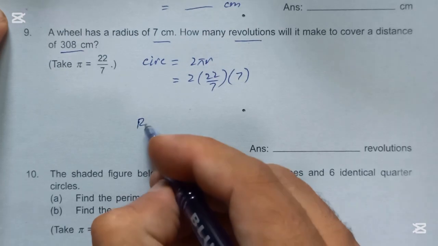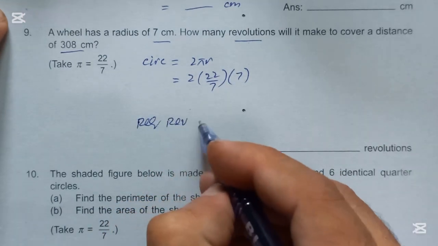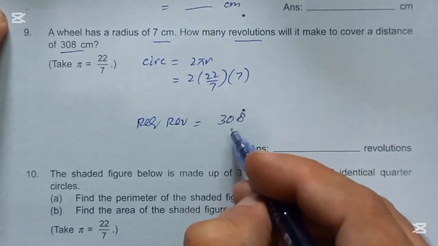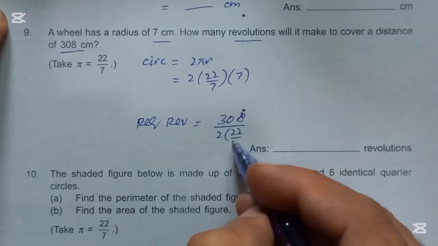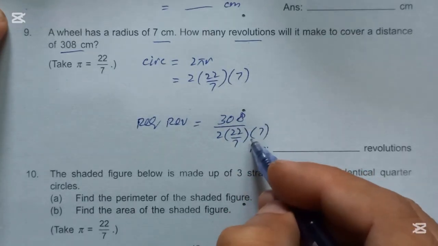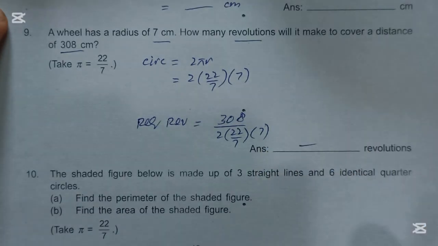So required revolutions will be equal to 308 divided by 2 into 22 by 7 into 7. So this will give you the answer after solving it on the calculator. That will be the number of revolutions. You will place it over here.